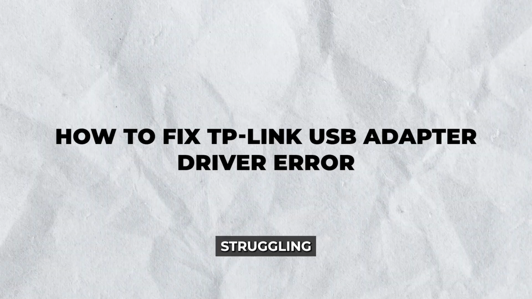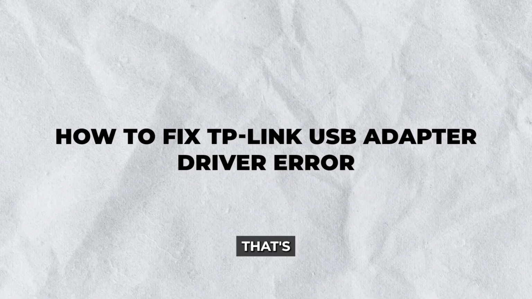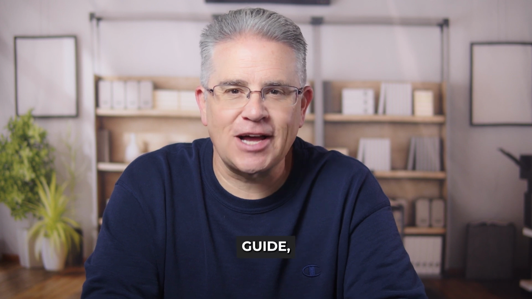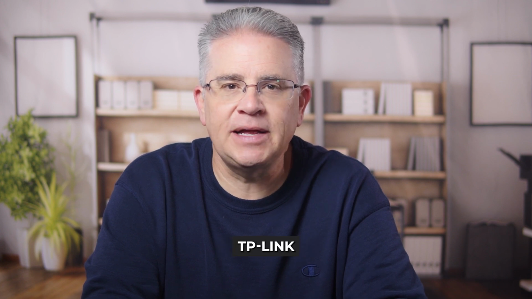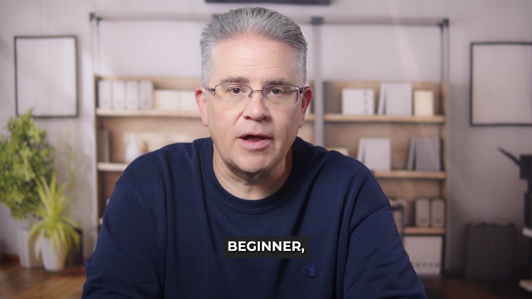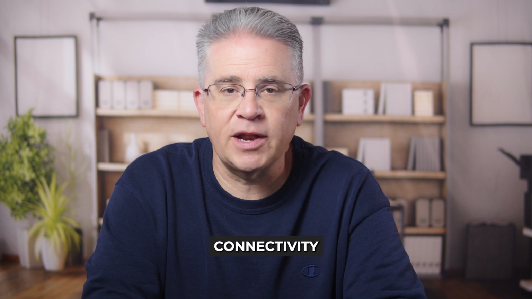Do you find yourself struggling with a TP-Link USB adapter that's just not working as it should? Fear not, for you've come to the right place. In this guide, we'll walk you through how to fix TP-Link USB adapter driver error and get you back online with ease. Whether you're a tech guru or a complete beginner, these simple steps will help solve your connectivity woes.